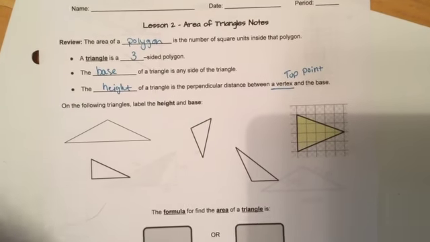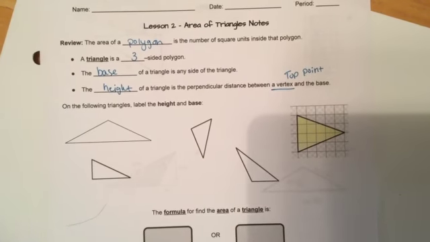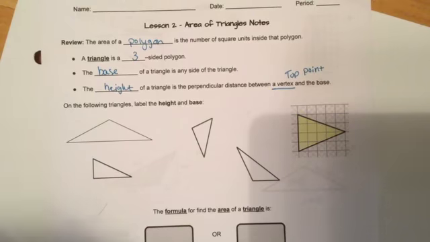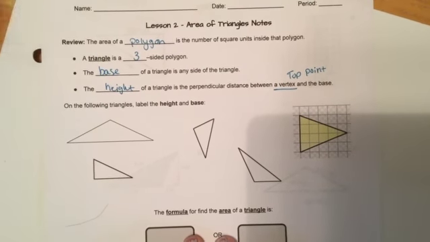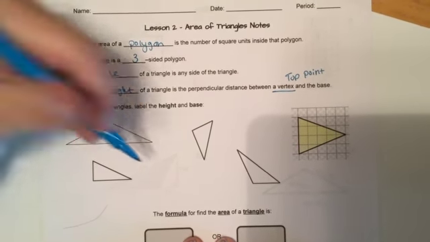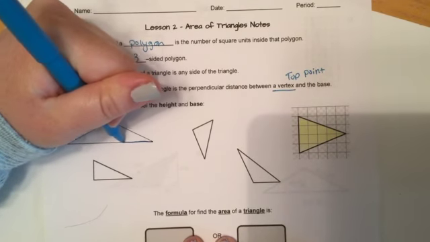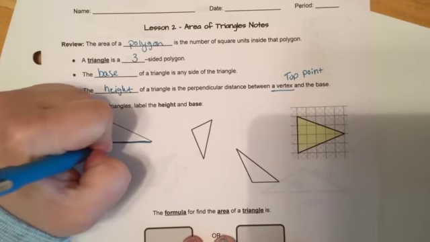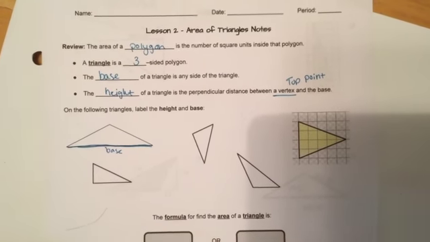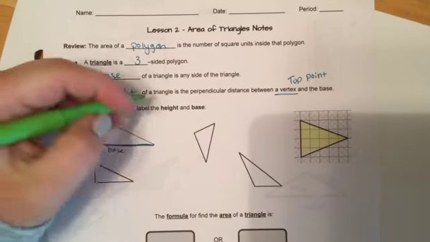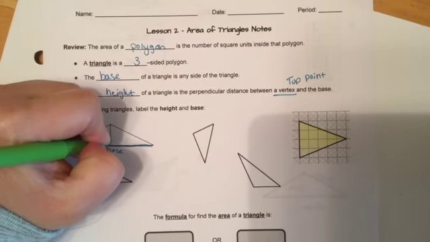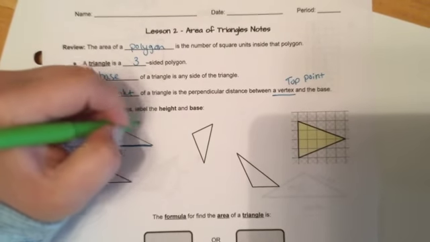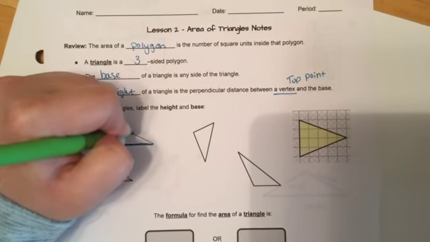So what we're going to do now is identify the heights and bases here. I will use blue and green. All right, so in this first triangle, we're going to identify the base as the bottom. Now remember, as we've talked about in class, the base does not always have to be the bottom, but it can be. And then we can go ahead and draw a perpendicular line from the base to the top of the triangle and label that the height.